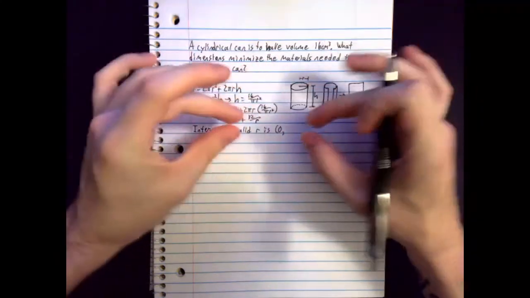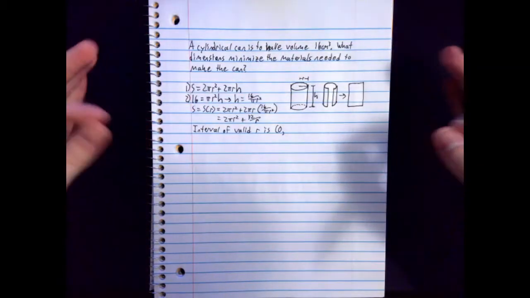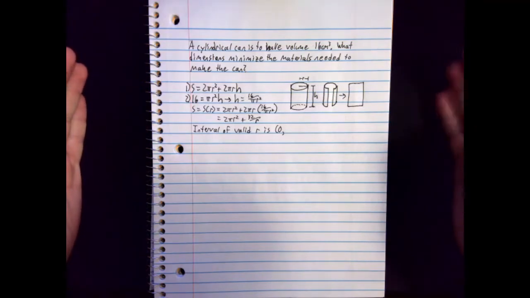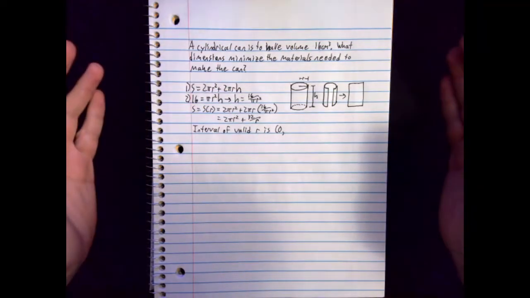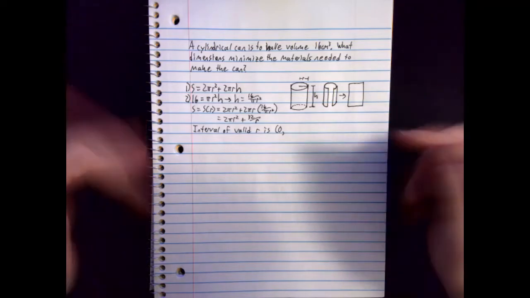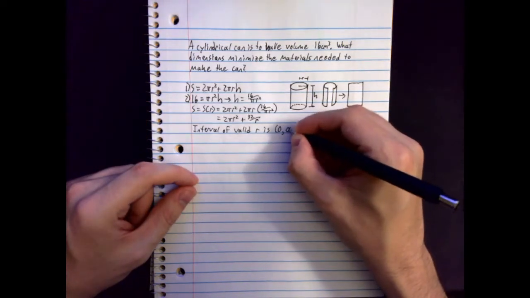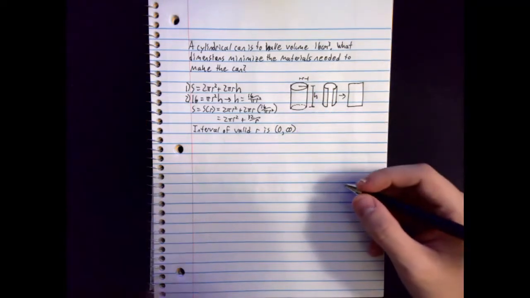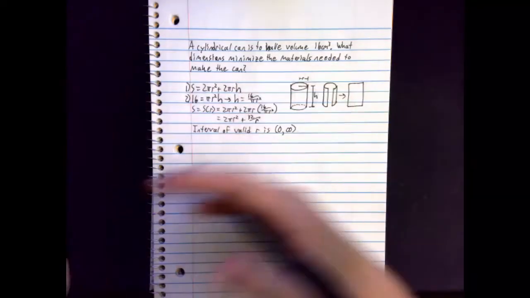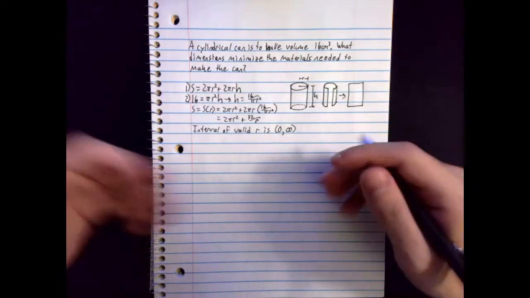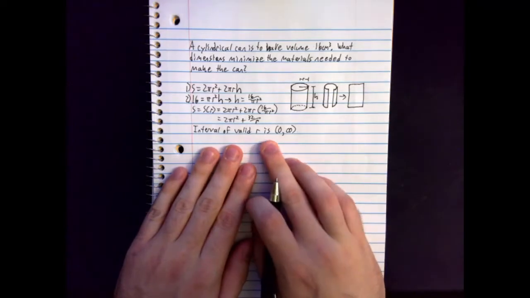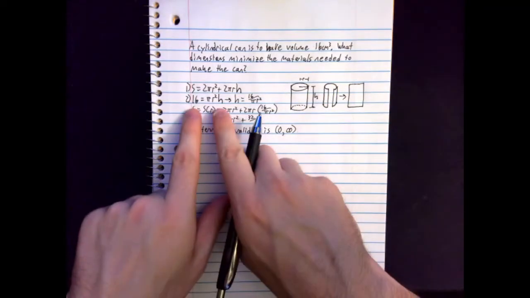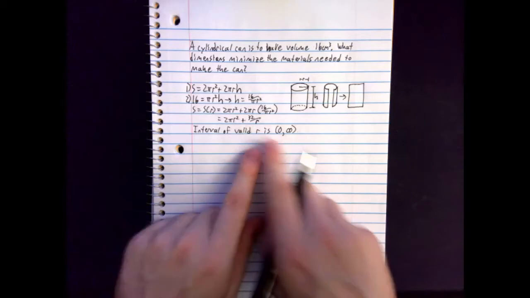I mean, the height would be, you know, you'd be gradually making just a sheet of paper that has infinite size, but you know, your radius can theoretically be as large as you want. So we're just going to do this over the entire real line, excluding 0 and the negative numbers. Okay, so here's my interval for valid r, and now I need to optimize this function over this interval.